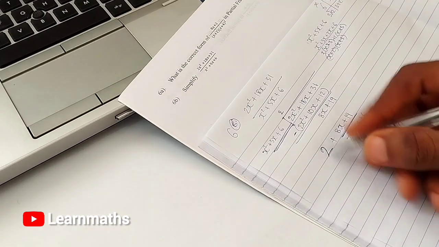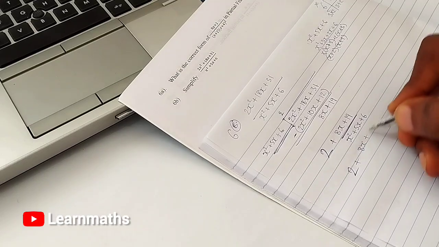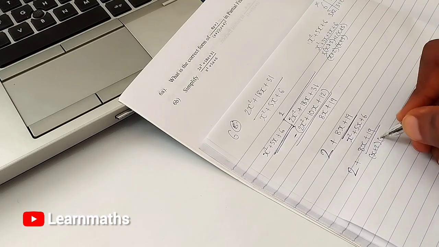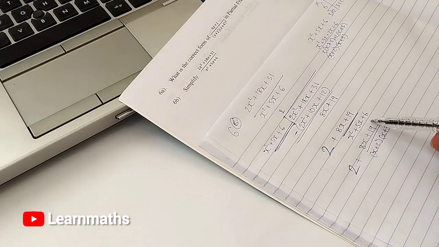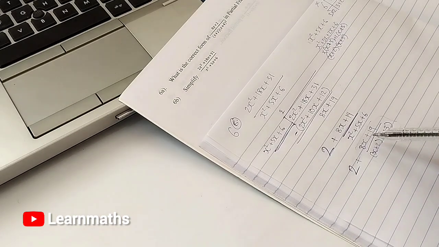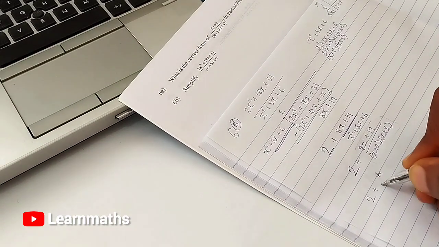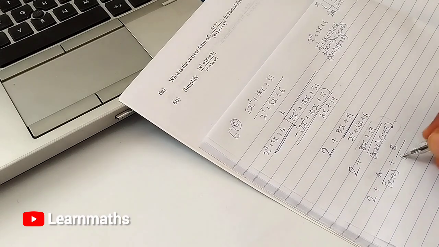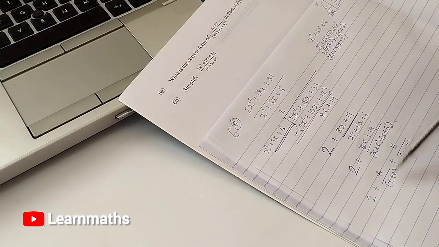All right, so let me rewrite this as 2, which is the quotient, then the remainder, which is 8x plus 19 over x plus 2, x plus 3, right? So let's go ahead and express this in partial fractions. So this will be 2 plus a over x plus 2 plus b over x plus 3, right? These are the fractions you get: a over x plus 2, b over x plus 3.